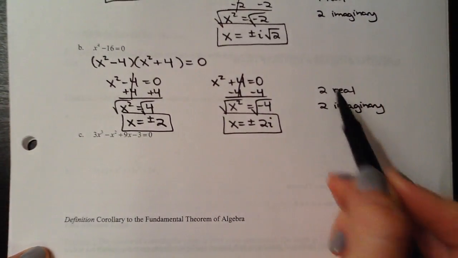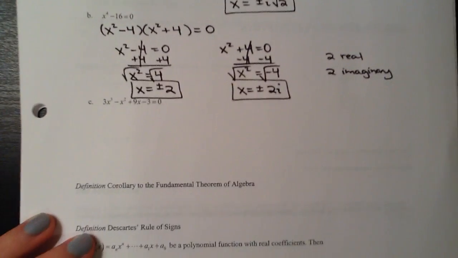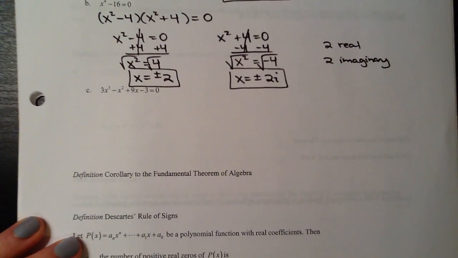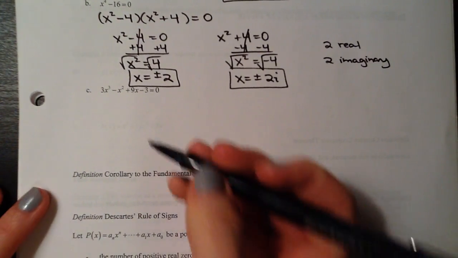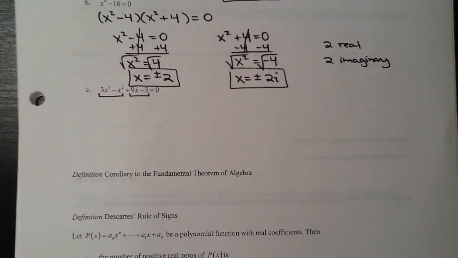Which again means I have 1, 2, 3, 4 total answers, and look at that, the degree is 4. Okay, another one where I factor and then set the factors equal to 0. Anytime that you have 4 or more terms, you're automatically going to be factoring by grouping. You've got no other way to solve this.